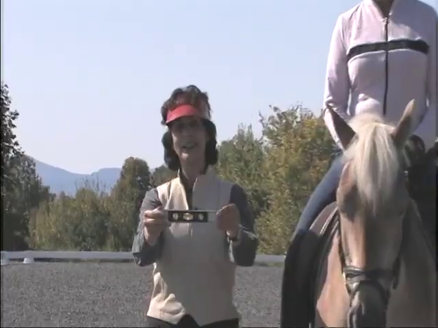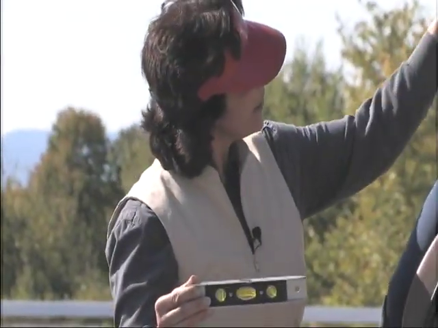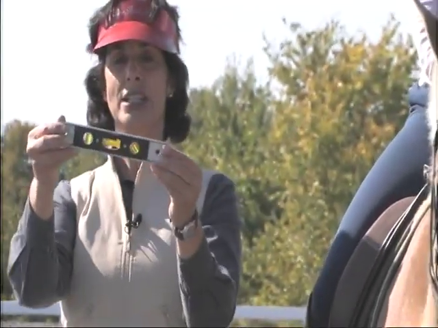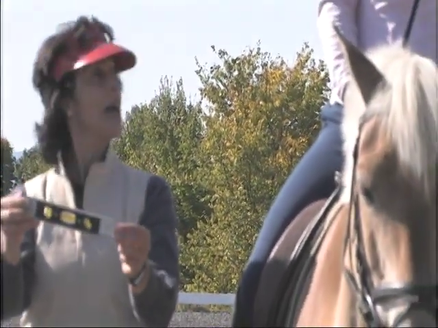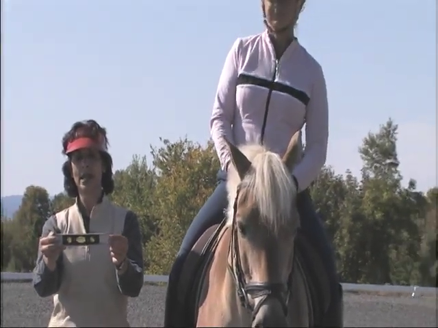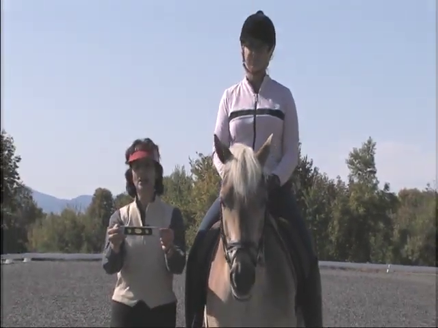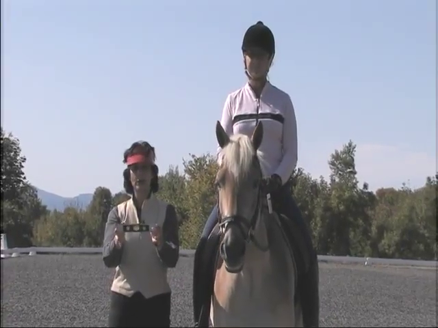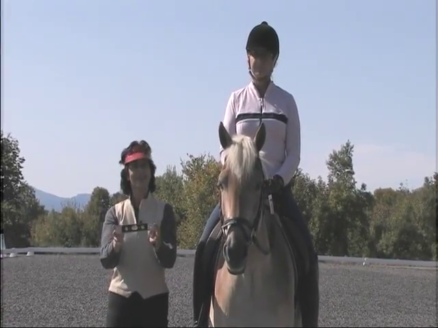And when the level is level, I'm talking about her hips now, then the other way. Yeah, there you go. Here she is like this, and the bubble is not in the center of the level. Now make your hips level, and the bubble comes into the center. So our buzzword for this is going to be level.